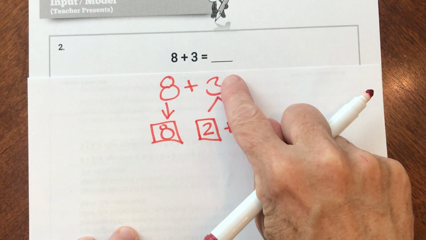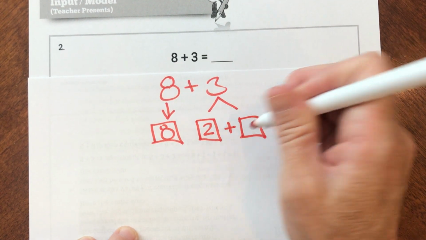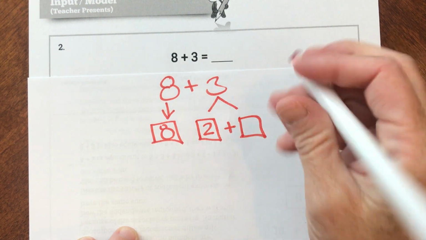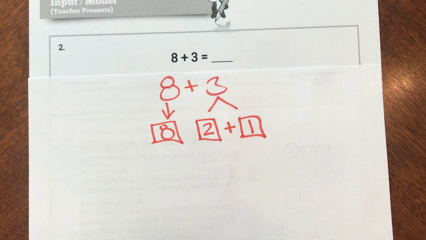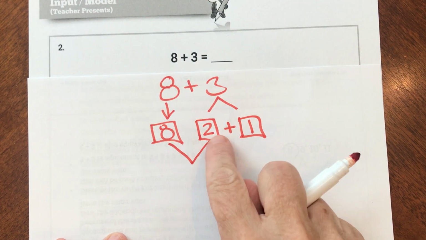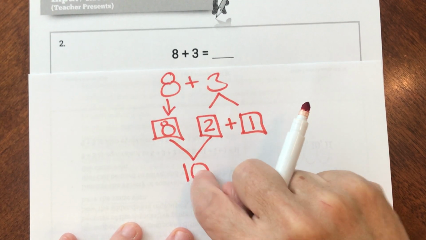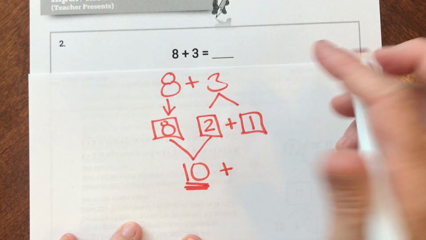Well, if I break my 3 up, if I break 2 over here, how many is going to be left over here? 2 plus, I'm going to only have 1 more because 2 plus 1 gives me 3. Okay, so now the good thing is now that we did that, we have 8 plus 2 is 10, and that's what we wanted. That's what make a 10 diagram is. You want to get a 10. So we got what we wanted as our 10. And then how much do we have left here?